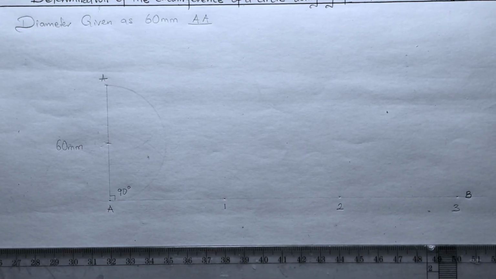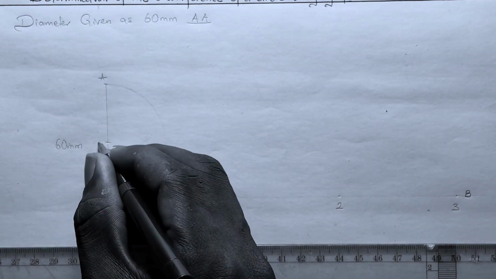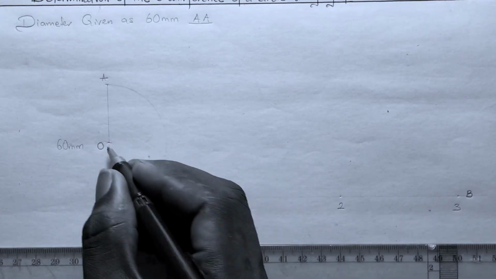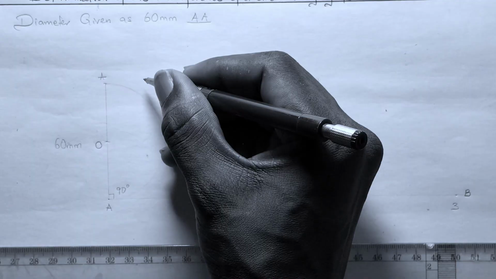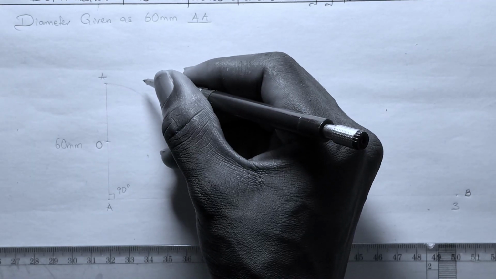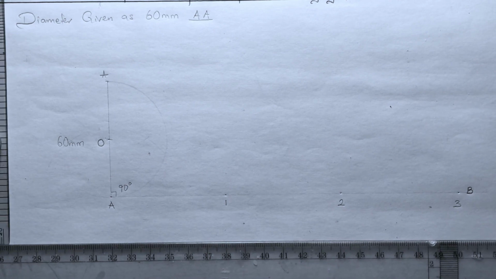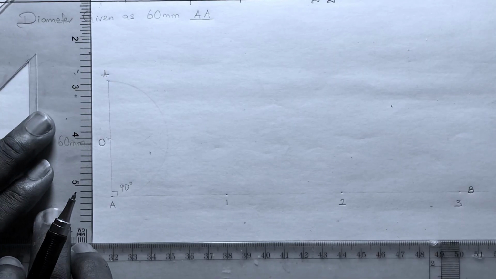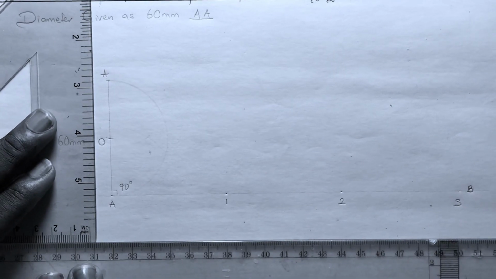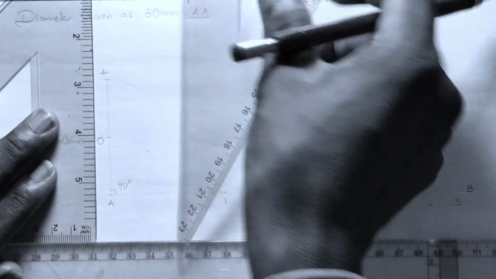So after drawing this line which is perpendicular to AA and stepping off 3 times, the next thing is to draw another line which should be OC at 30 degrees to AA. So this is our point O at the center of our arc, and then we are going to be stepping off upwards at 30 degrees. We are going to be making use of our set scale to draw the angle which is 30 degrees to the center of the arc using our 30 and 60 degree set scale.